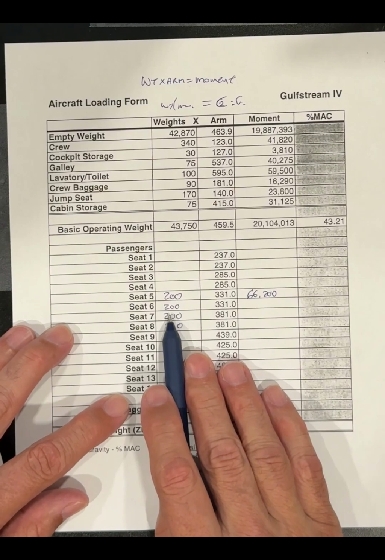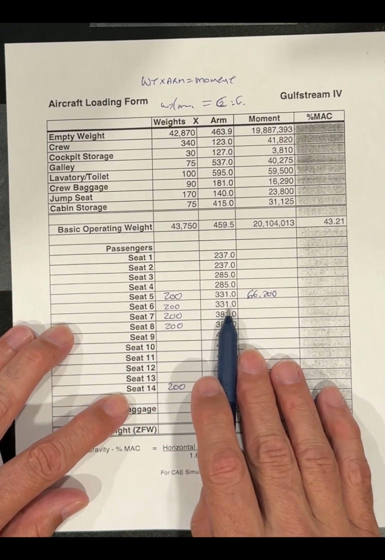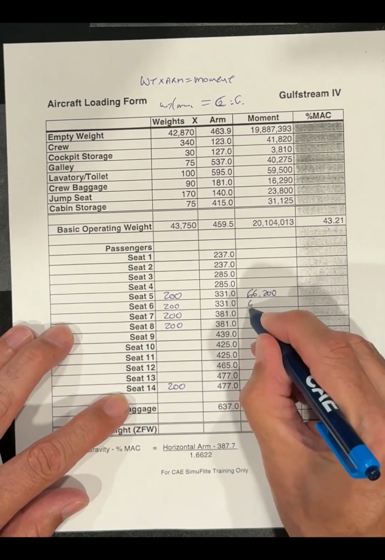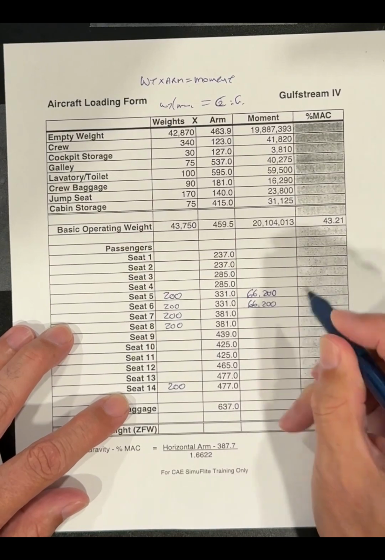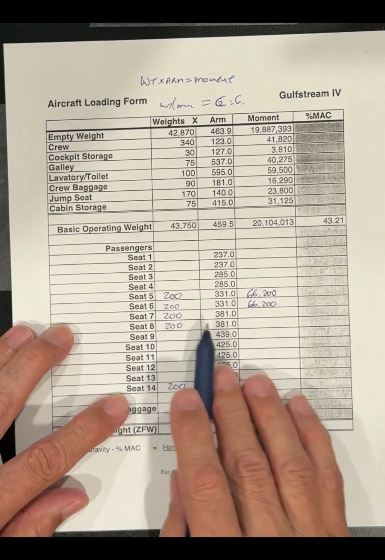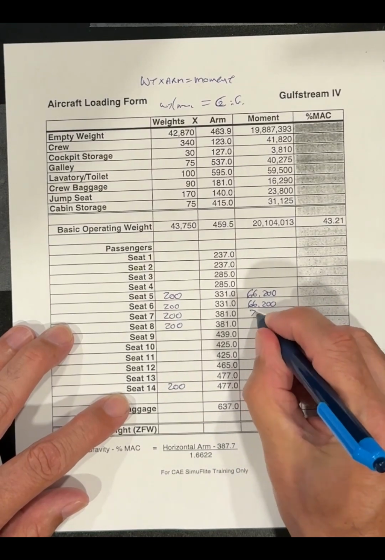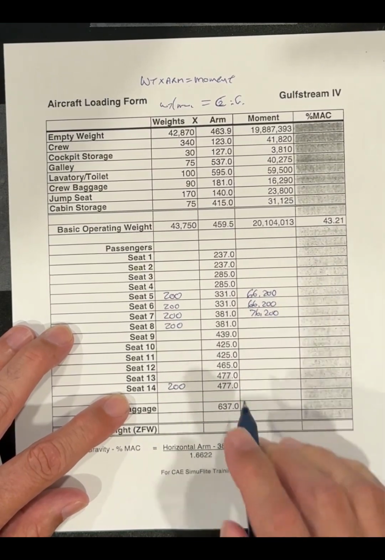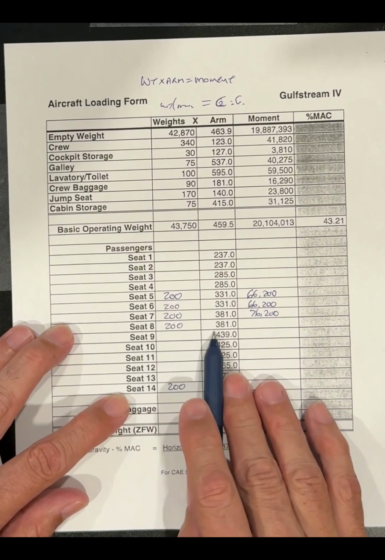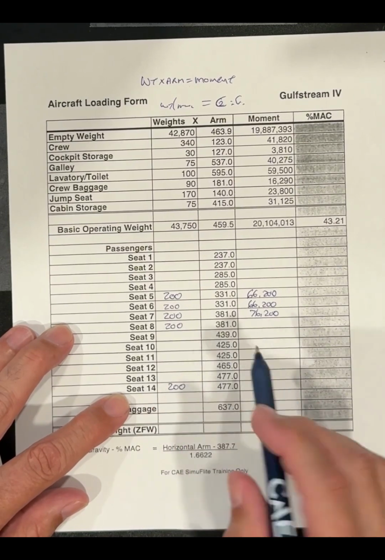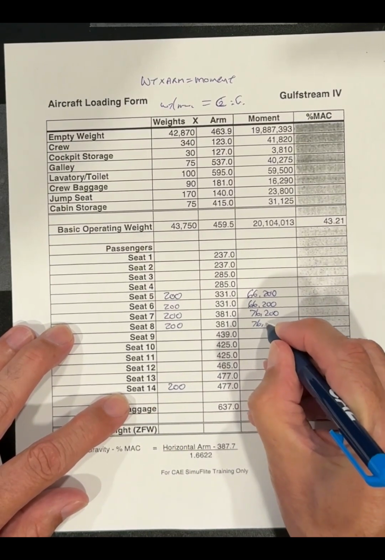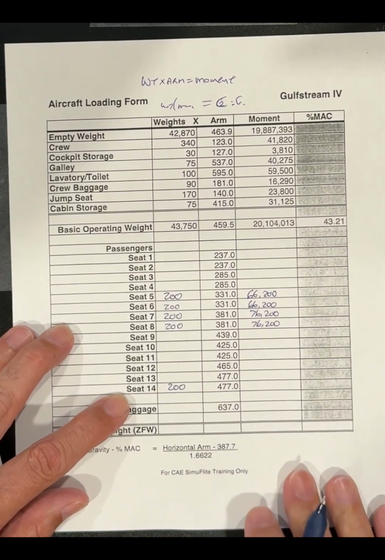Seat 6, 200 pounds times 331, same, 66,200. Well, in seat 7, it's going to change a little bit. 200 pounds times 381, that's the arm. 200 pounds times 381, and that gives us 76,200. Seat number 8, 200 pounds, same arm, 381. So that gives us 76,200 here.